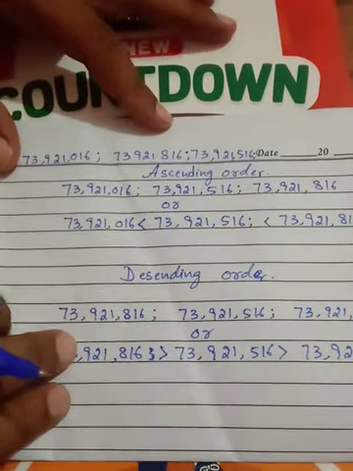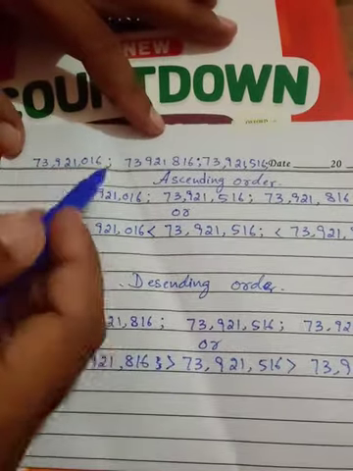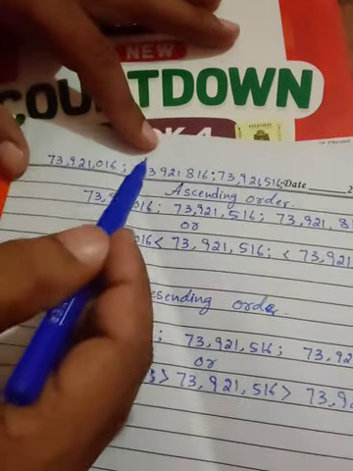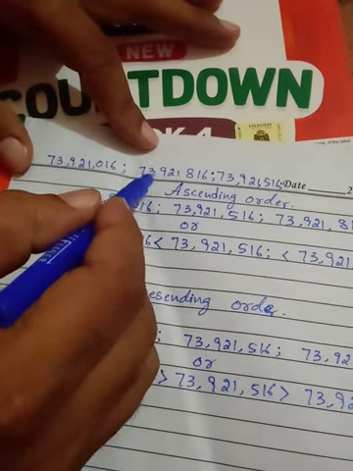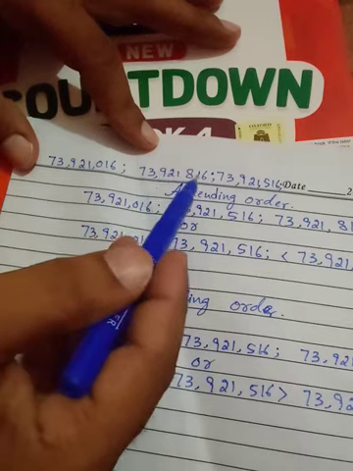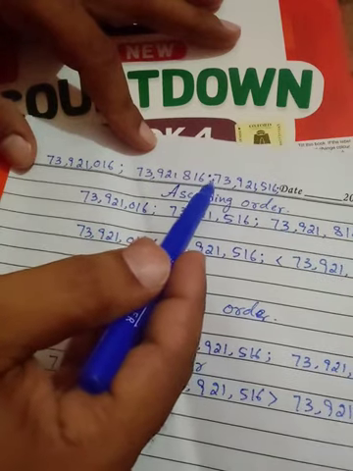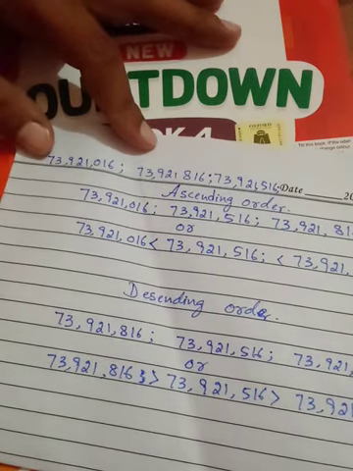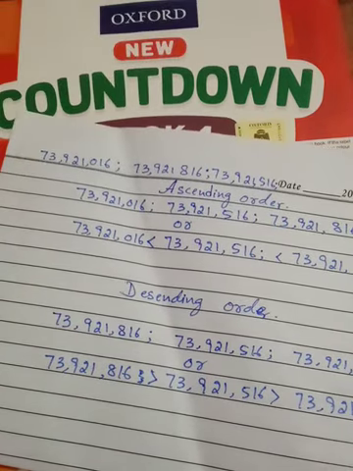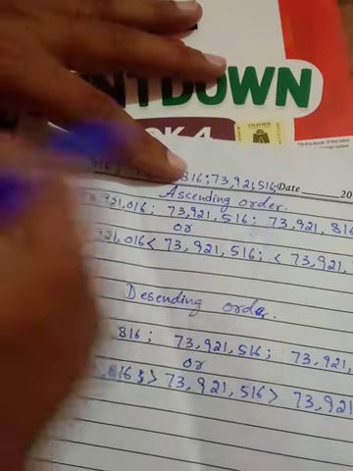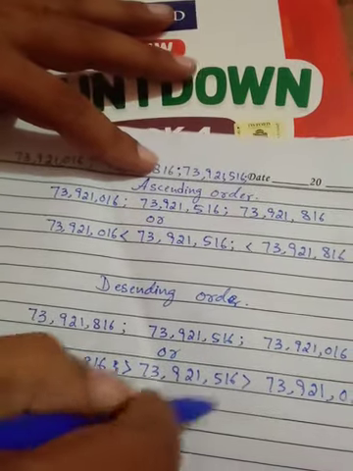Okay, see. This is the number starting from here to here. This is a single number up to million. Here is another number. This starts from here and ends up to here, and another number starts from here up to here. It means we are given three numbers. We have to put them into the ascending and descending order. First, this is the ascending order, and second, this is the descending order.